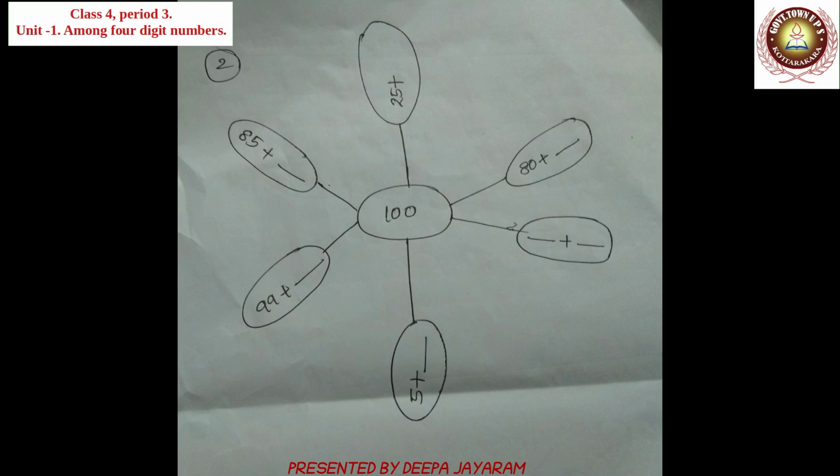When we add the given number and the number in the blank space, we will get the number 100. So, you have to find the number in the blank space. Then we can go to the textual activity to get 1000.